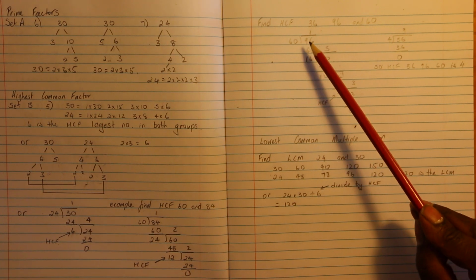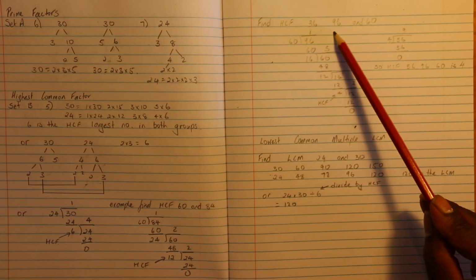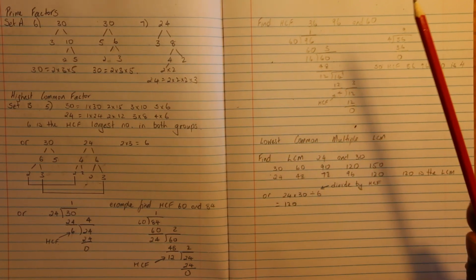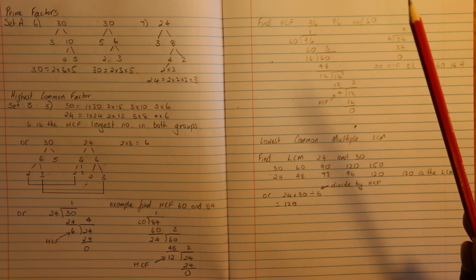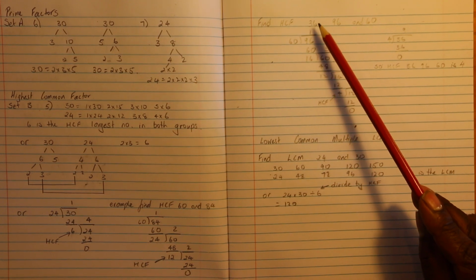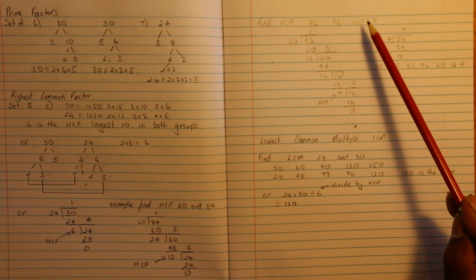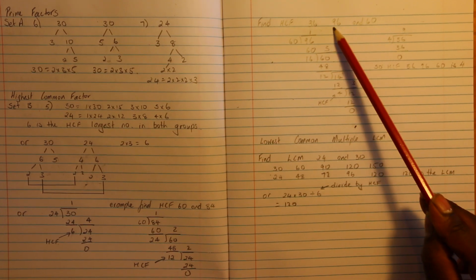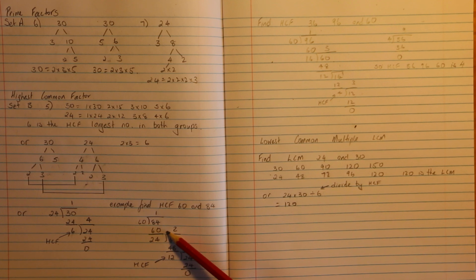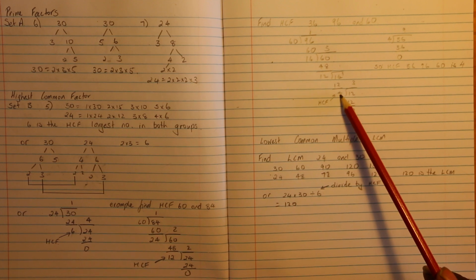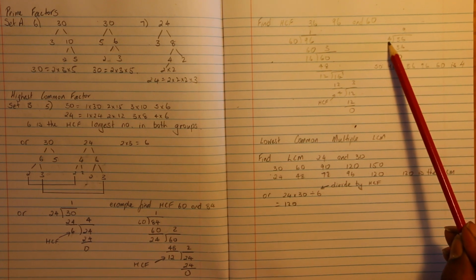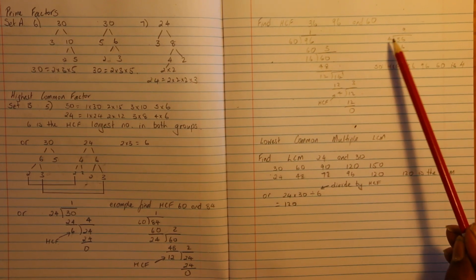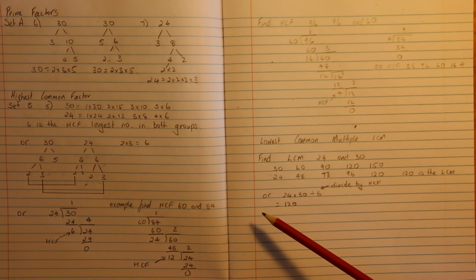Here I'm finding the highest common factor of 36, 96 and 60. One method we can use is find the highest common factor of these two numbers, and then I'm going to use that number to find the highest common factor with this one here. So I'm finding the highest common factor of 60 and 96. I use the same method as I did over here and I found the highest common factor is 4. Now I find the highest common factor of 4 and 36 using the same method, and in fact 4 is the highest common factor because it was the last number that did the dividing.